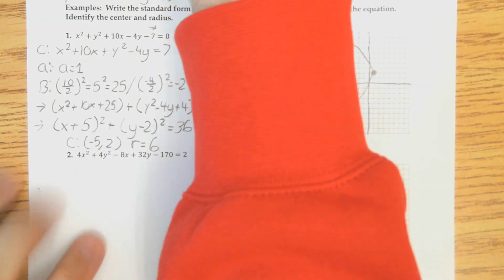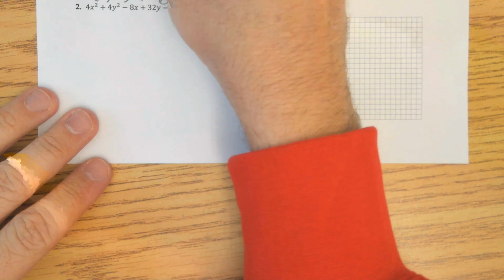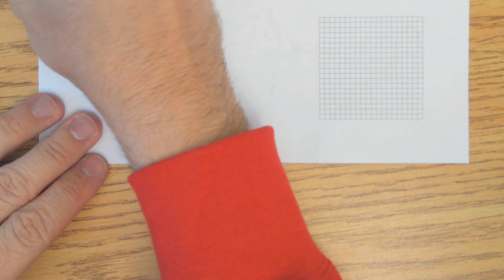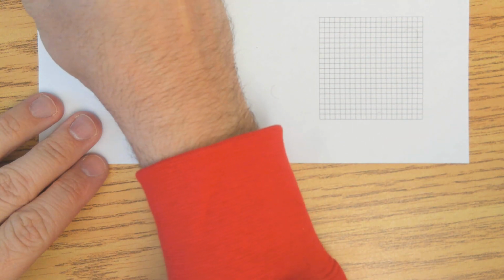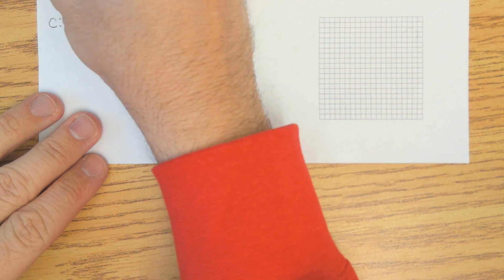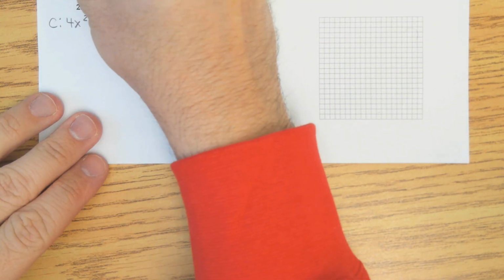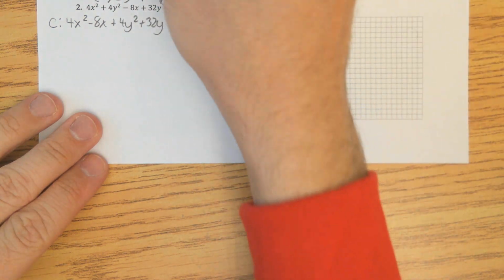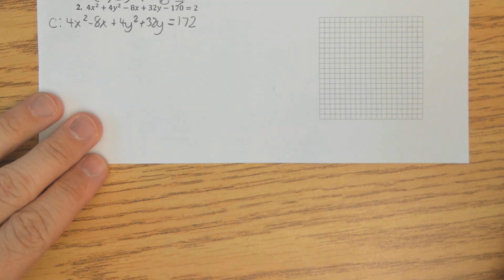Okay. All right, last one here on the notes. Now this one gets a couple extra steps here because now we don't have a equal to 1 anymore. So first off, constant moves over there. So c is going to look like this. It's going to be now 4x squared minus 8x plus 4y squared plus 32y now equals 2 plus 170, 172.